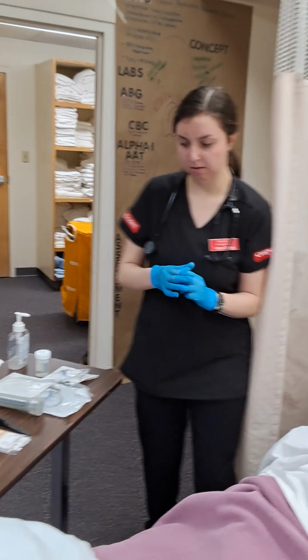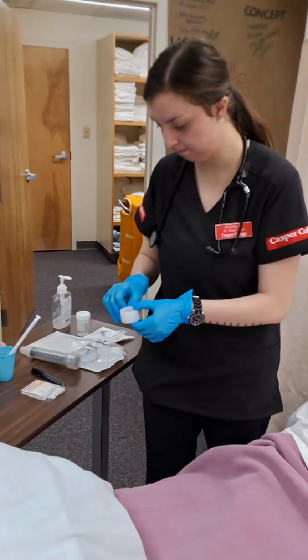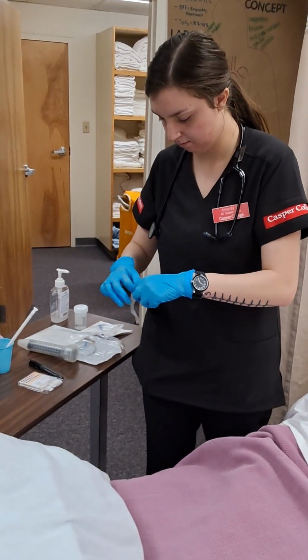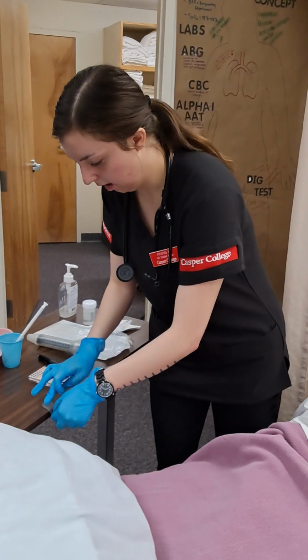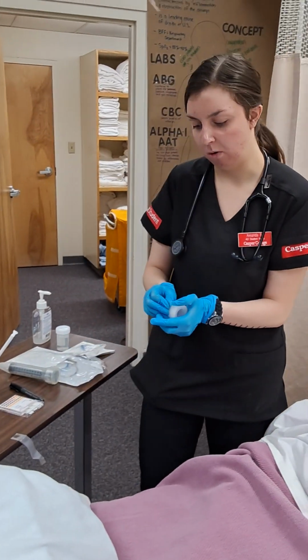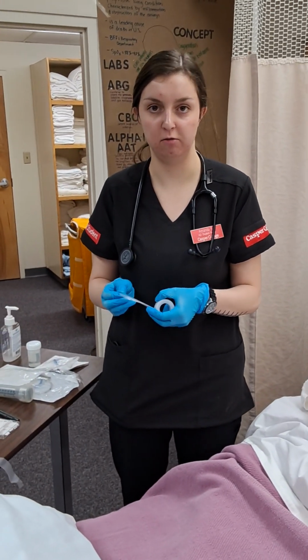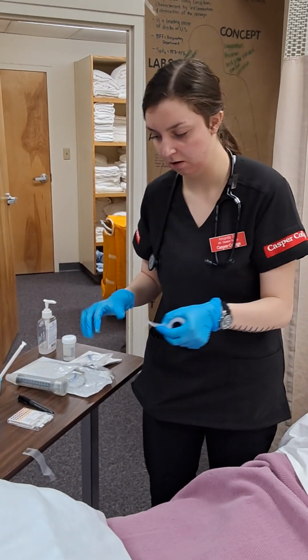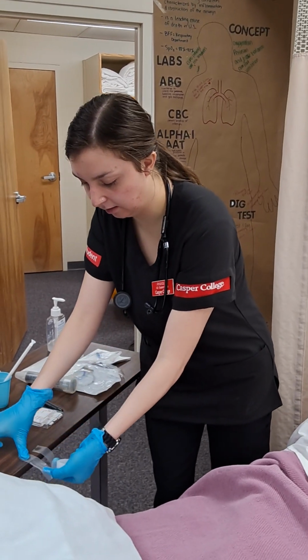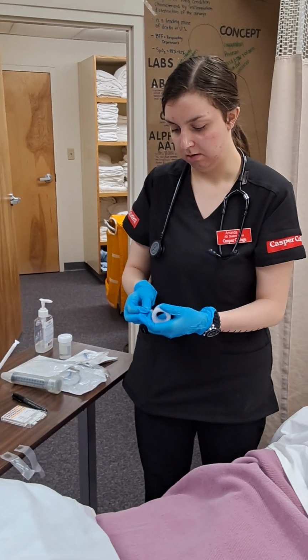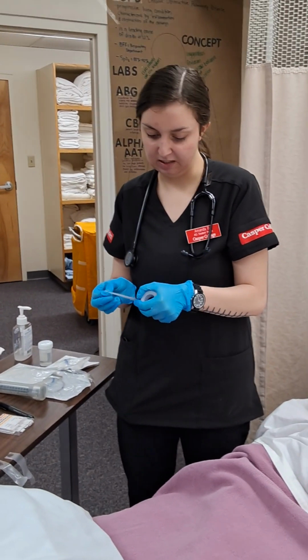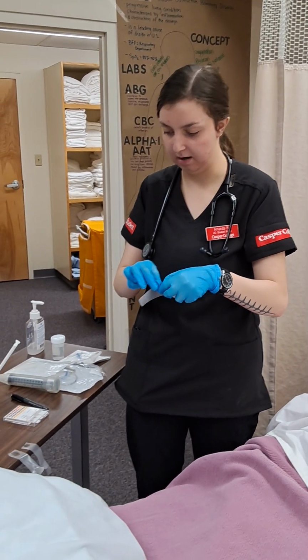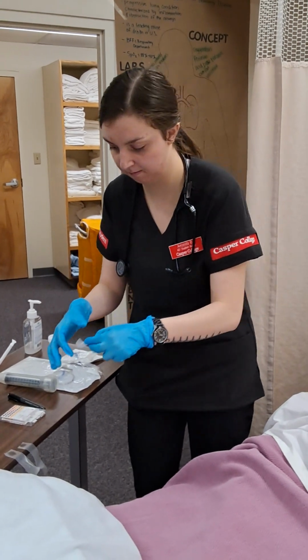Going to get my equipment ready. I would use a skin barrier wipe on his nose before I put the tape on, but we don't have that, so I will just verbalize that. I would use an adhesive fixation device, but we don't have that, so I'll be using tape.